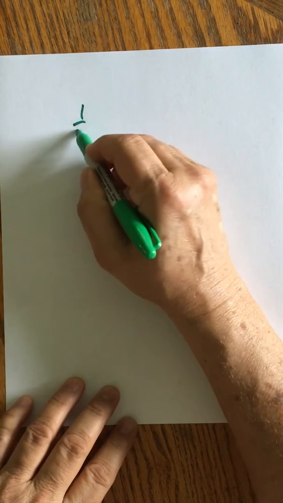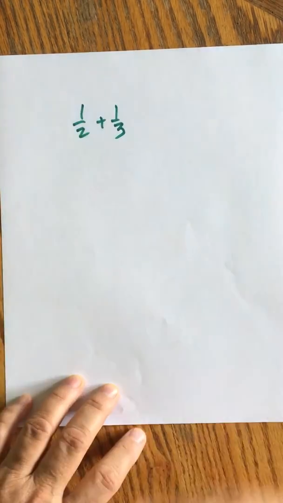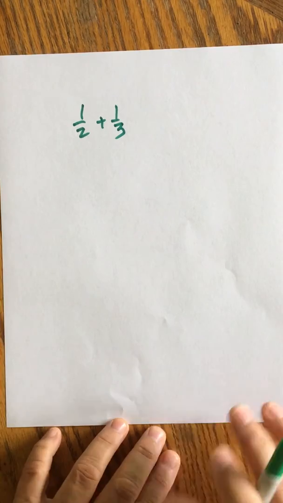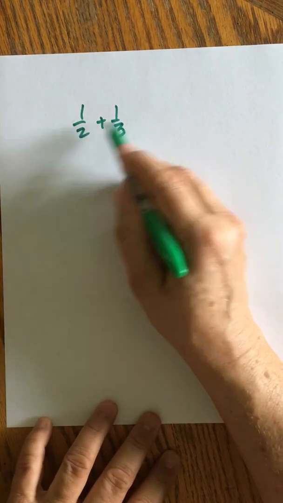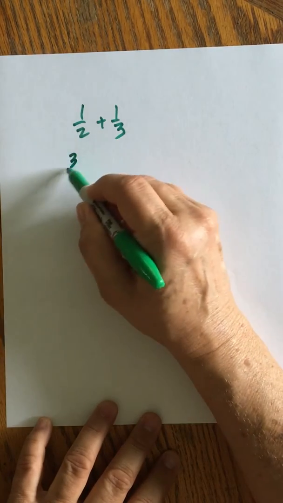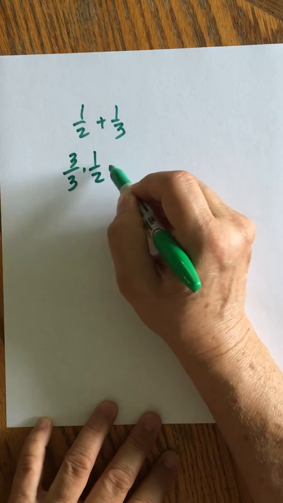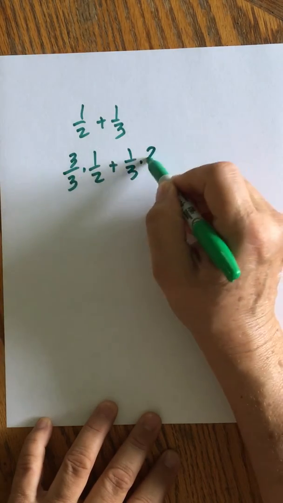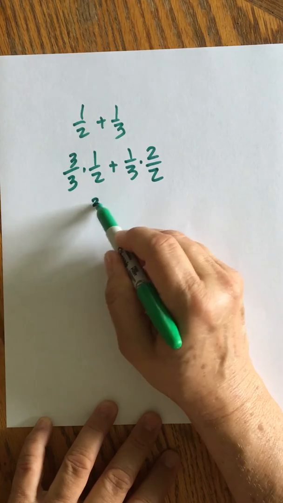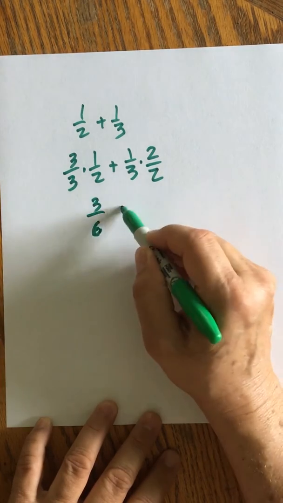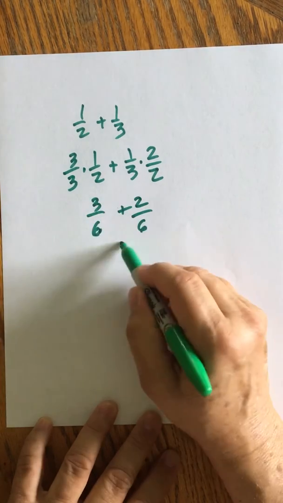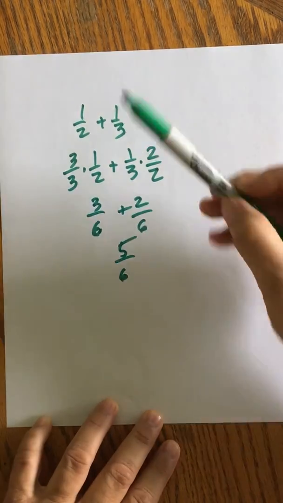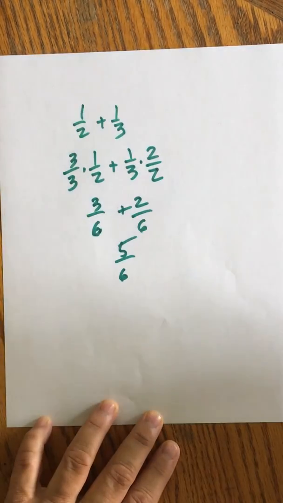something to think about here in terms of, let's say, numbers. If I said a half plus a third, there's no equal sign there. That's an expression. So if I wanted to do something with it, I could say, well, I'm going to multiply by 3 over 3 here to the half, and the 1/3 I'm going to multiply by 2 over 2. So now I have 3/6 plus 2/6, and I get 5/6. So that's simplifying an expression.